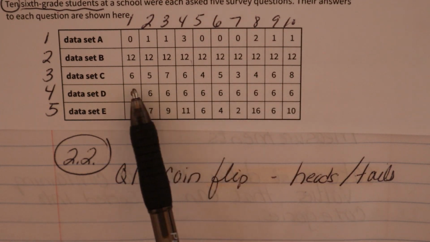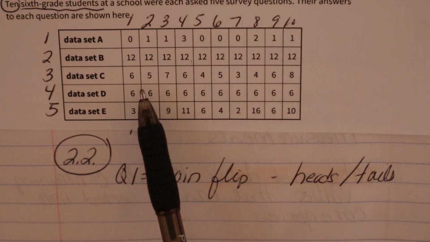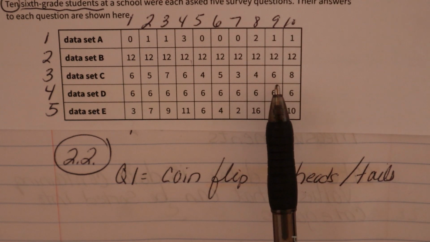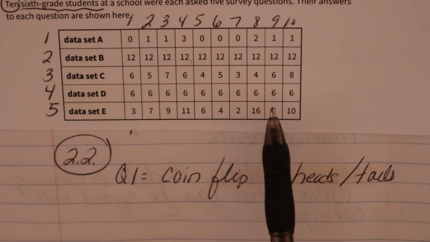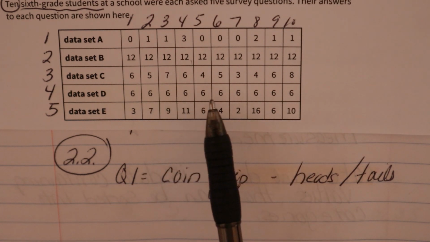Okay, this is looking promising. I don't see anything over 10. I don't see any zeros. It might be C. Look at D. Again, another set of all the same number. No way it can be D. There's no variability in our answers.